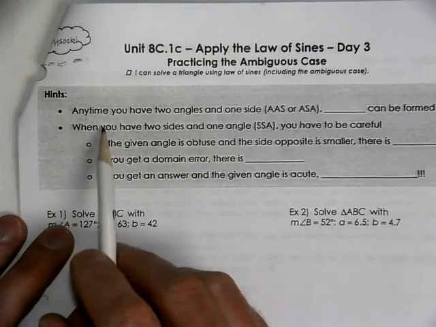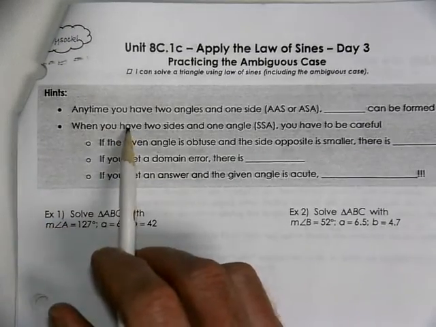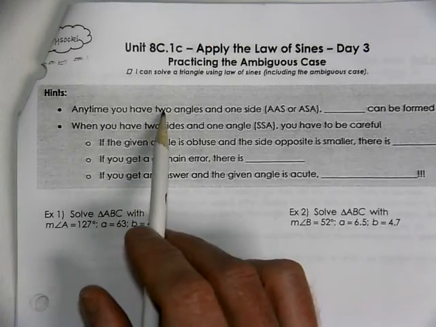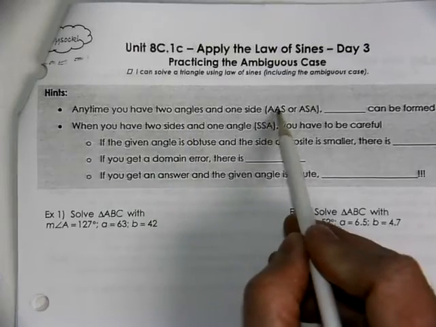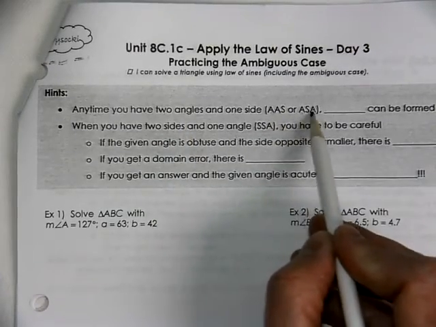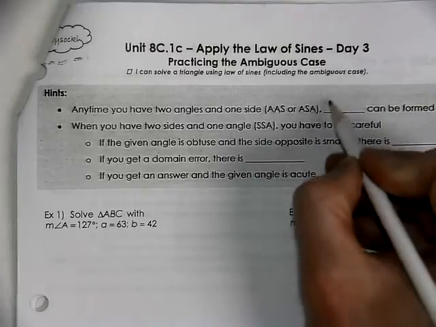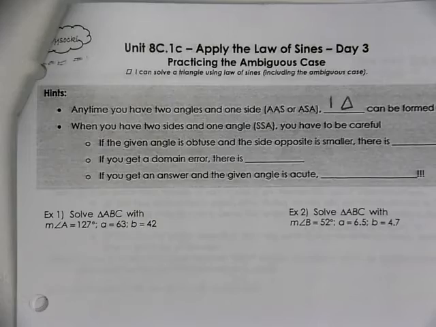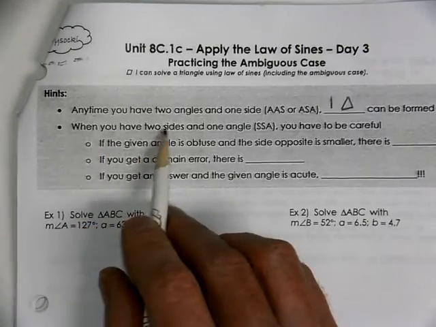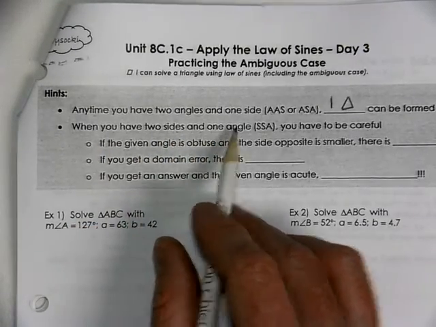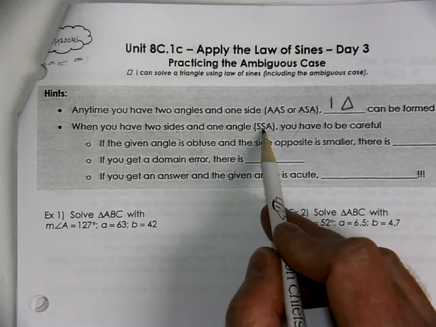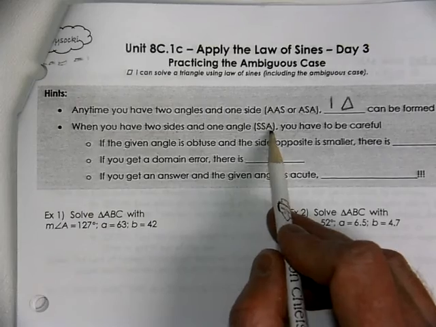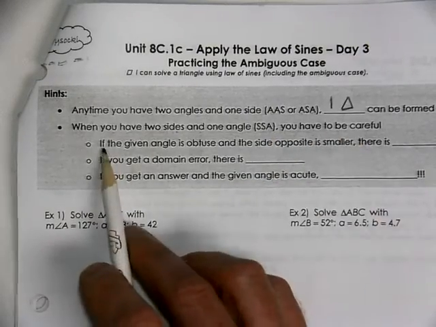So, these are some notes that would be helpful for identifying situations. Anytime you have two angles, we're going to have one triangle that can be formed. When you have two sides and one angle, in this pattern, not side angle side, but the non-included angle, we have to be careful.